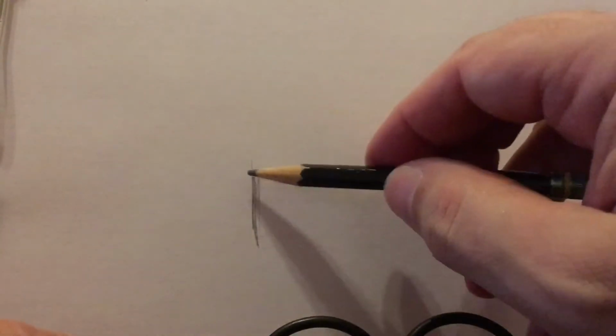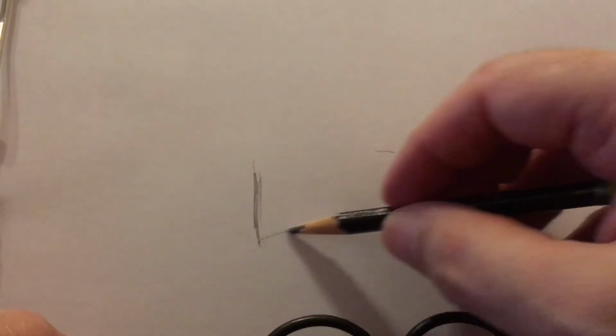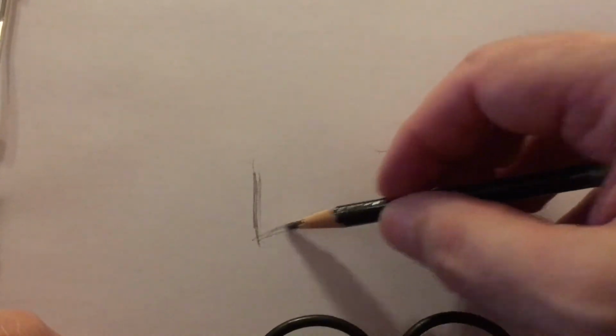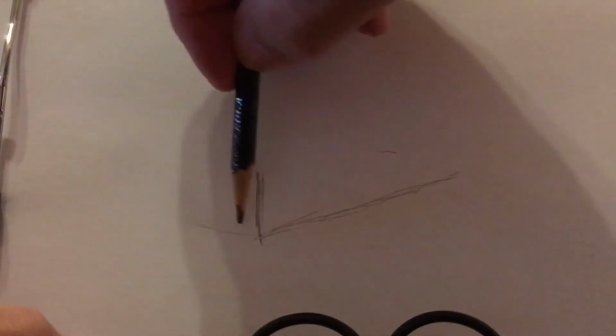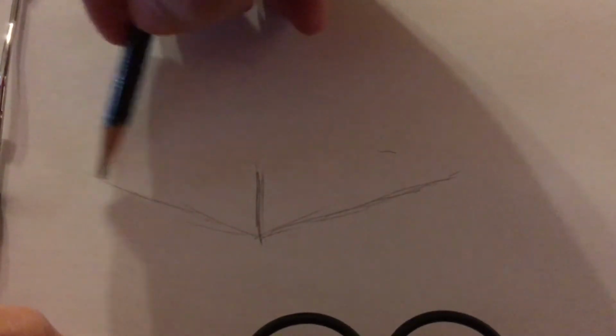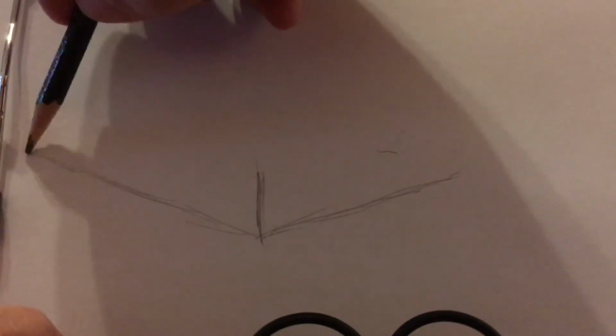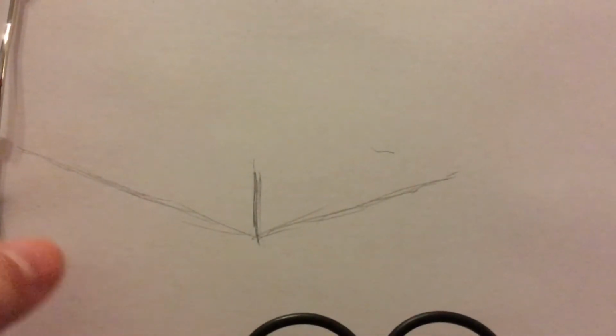Let me push this back just a teeny bit so we can see a little bit better. I'm going to adjust my easel tripod here a little bit. There we go. So we've got this line coming out here, and this line coming out here. Okay, so we've got those lines.